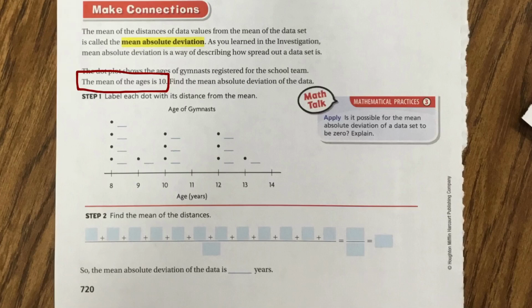So now I want to find the distance between the mean and the number. So what's the difference between 10 and 8? 2. So I know this one is 2, this one is 2, this one is 2, and this one is 2, because there's 4 of them. What is the difference between 10 and 9? 1. What's the difference between 10 and 10? 0. So these are all 0 because there's 3 of them. What's the difference between 12 and 10? 2. There's 3 of those. And what's the difference between 13 and 10?